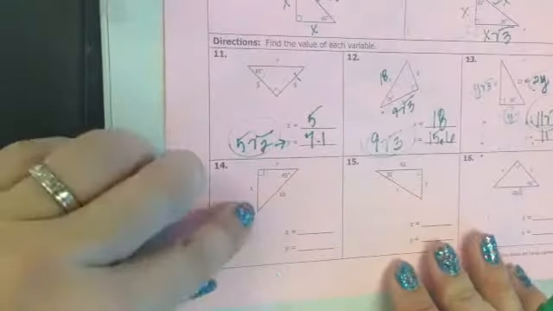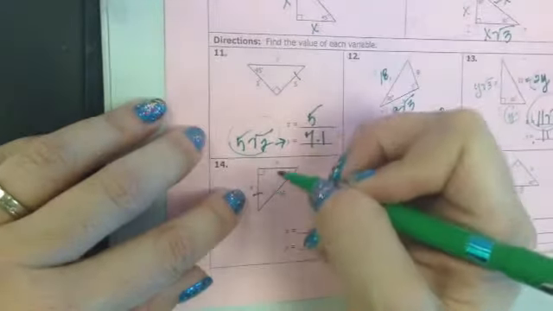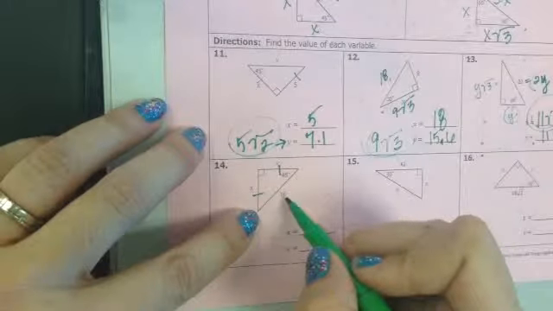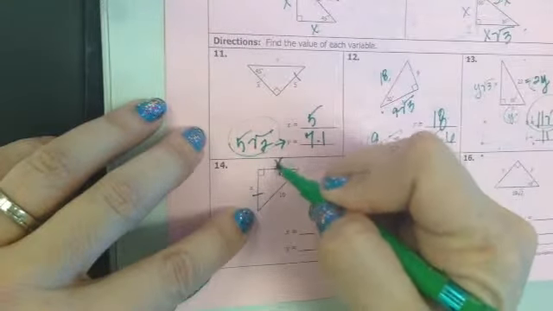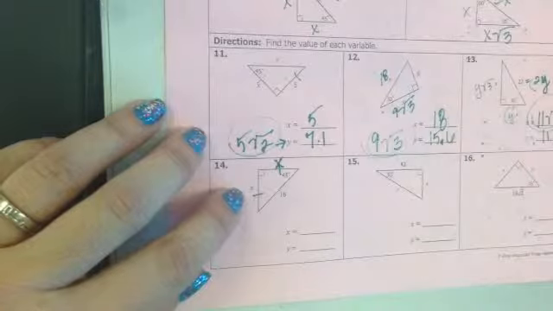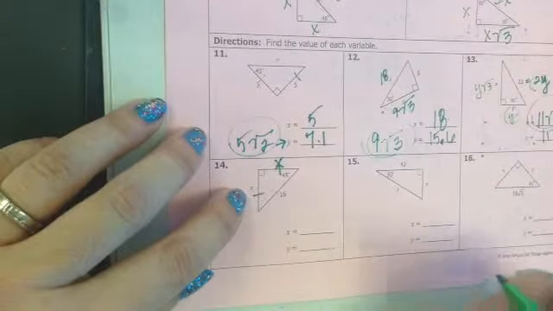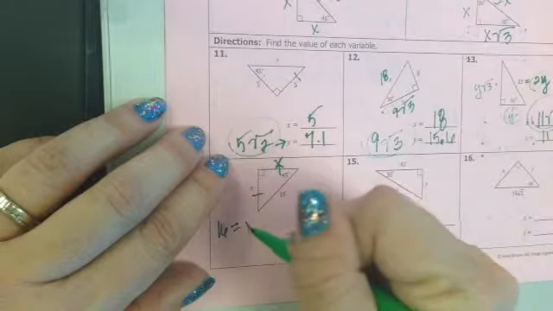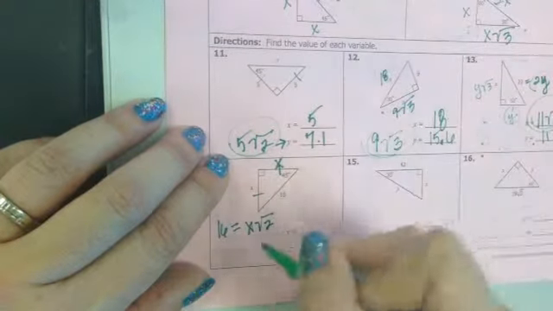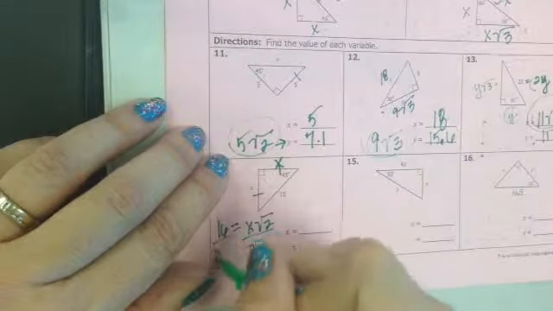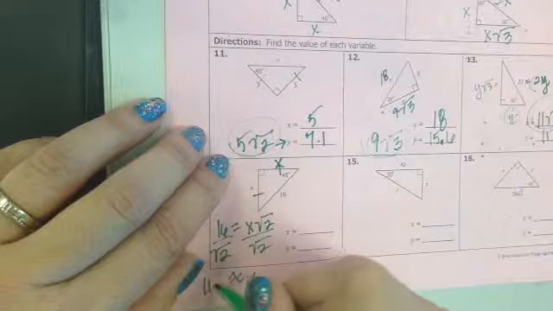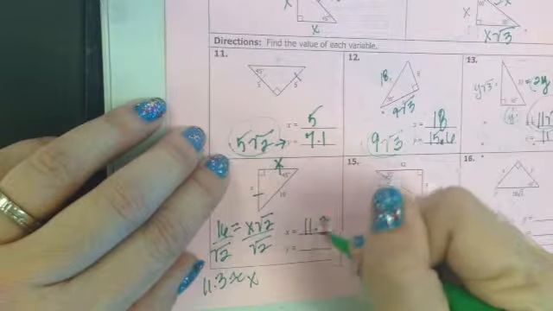Number 14. We know that in a 45, 45, 90, the 2 legs are the same. So we could call these both x. The hypotenuse would be equal to x radical 2. So what I need to do is say 16 equals x radical 2, and I need to solve for x. Divide 16 by radical 2. X is approximately 11.3. Put that right here.